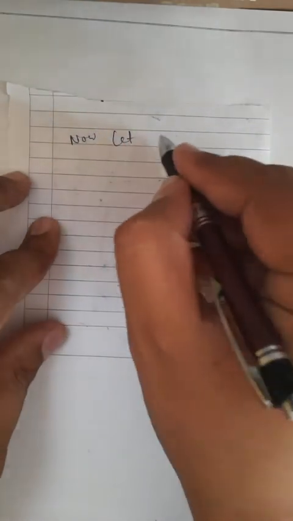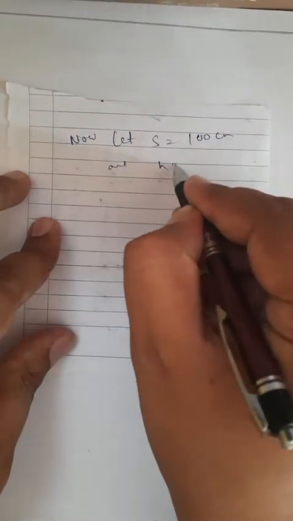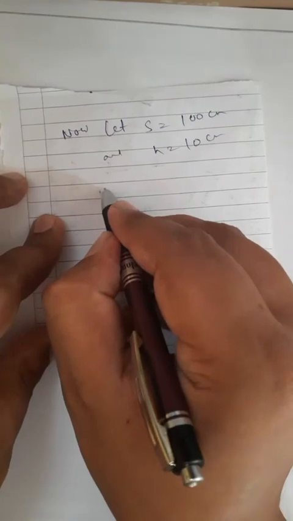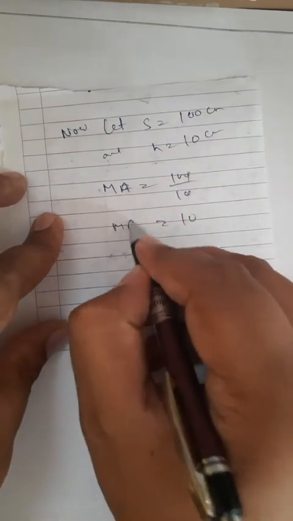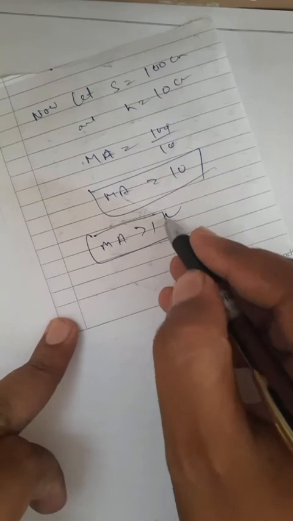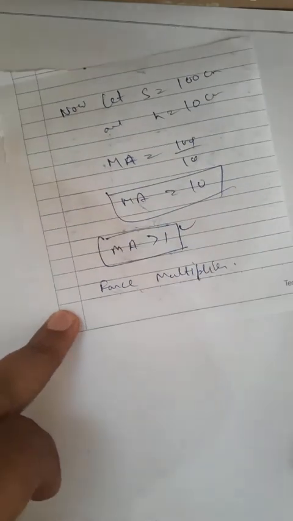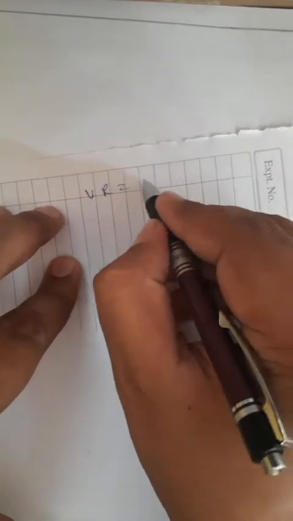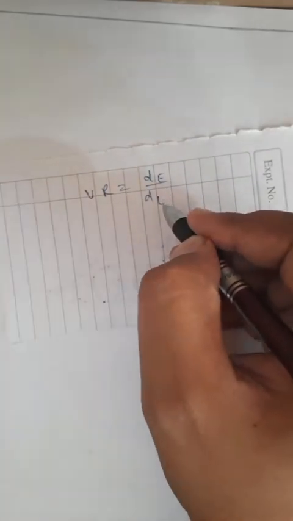Now let S be equal to 100 centimeter and H be equal to 10 centimeter. So MA is equal to 100 upon 10, that is 10. So we can easily see that MA is greater than 1, which means this inclined plane can be used as a force multiplier. Now let us talk about velocity ratio. Velocity ratio is given by displacement in the effort arm divided by displacement in the load arm.